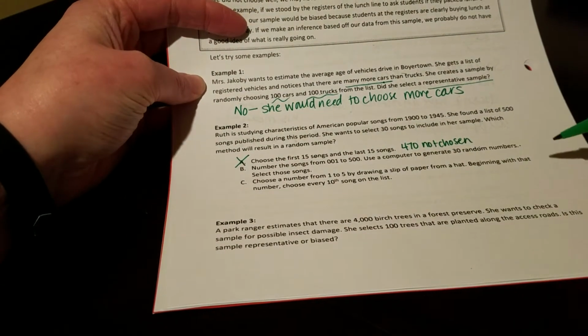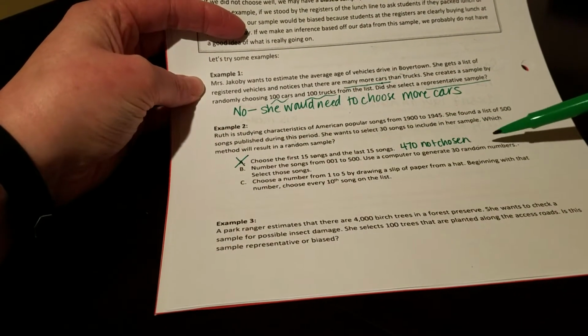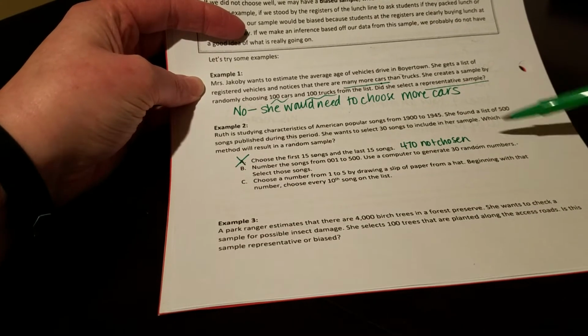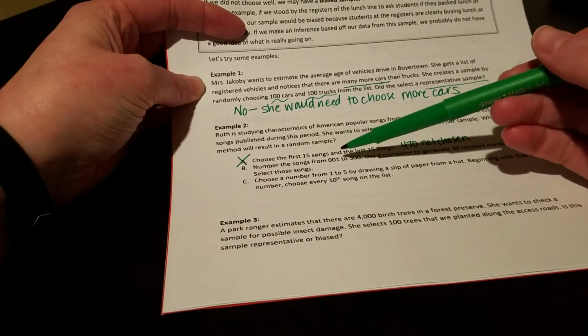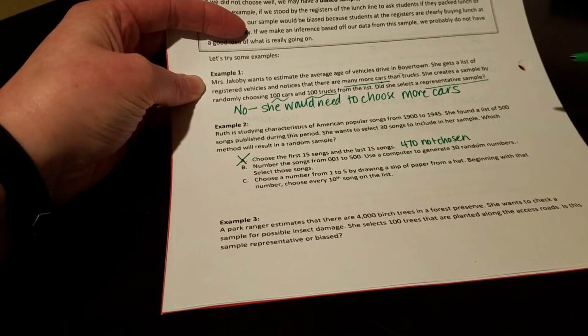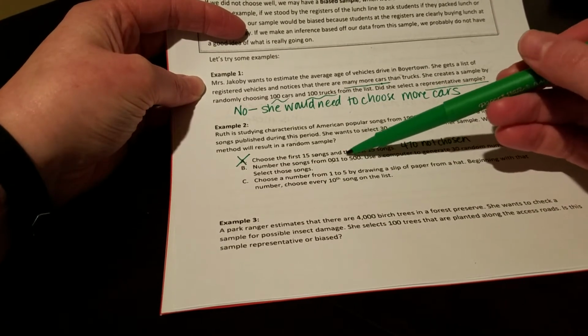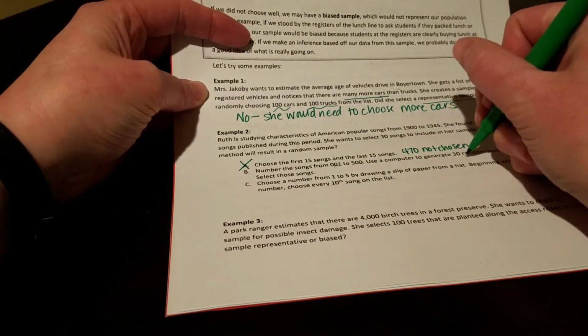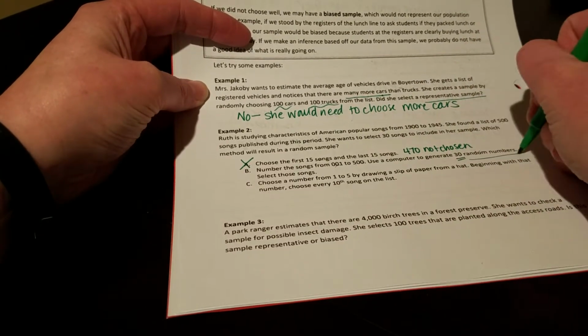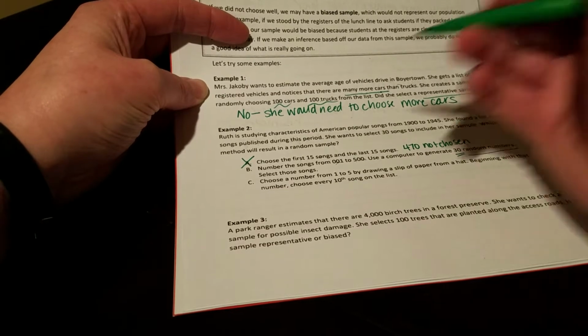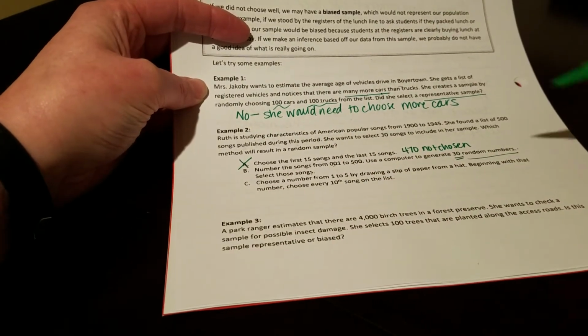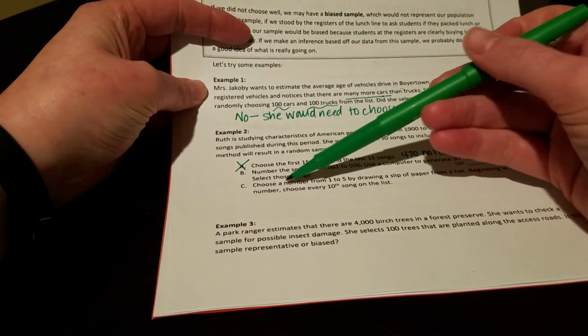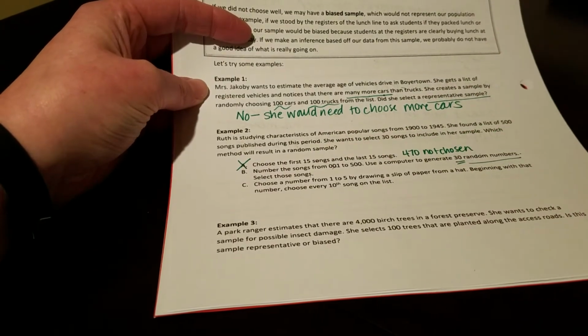B, number the songs from 001 to 500. Use a computer to generate 30 random numbers. Select those songs. So really every song has a chance of being selected because they're all plugged in from 001 to 500. Using the computer to generate the 30 random numbers, that's going to give you a random selection. And if she selects those songs, that'll work. Let's double check C though. Choose a number from 1 to 5 by drawing a slip of paper from a hat.